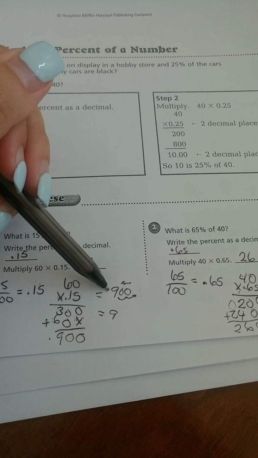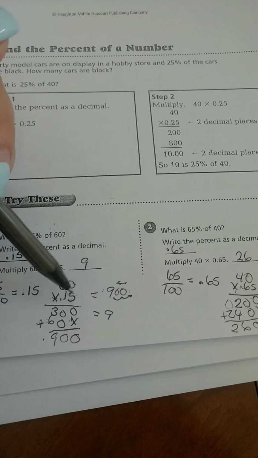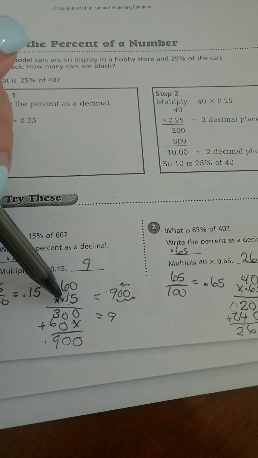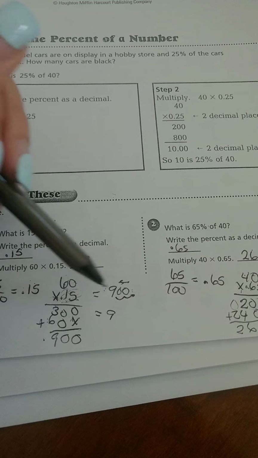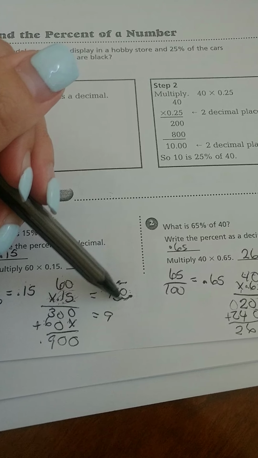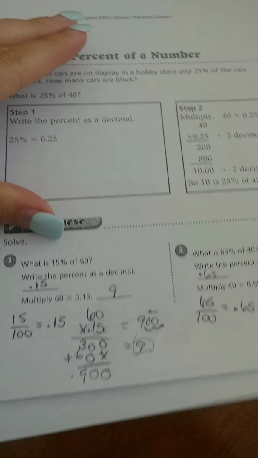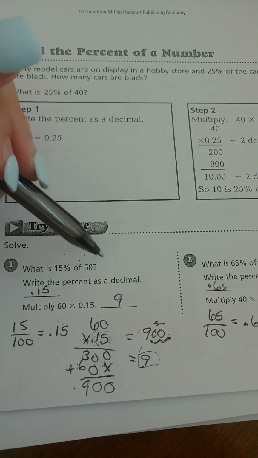So as I get 900, I put my decimal at the end. I ask myself how many numbers are after the decimal. Here's my decimal, and I have 2 numbers after the decimal, so I'm going to move my decimal to the left 2 times. So I get an answer of 9. So what we're saying is 15% of 60 is 9.